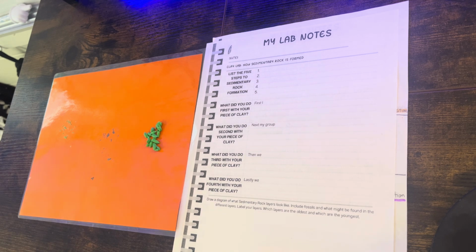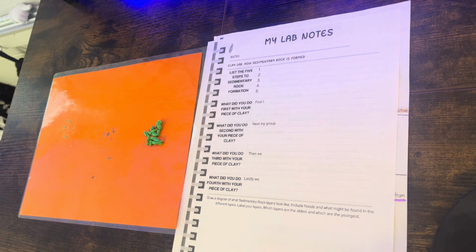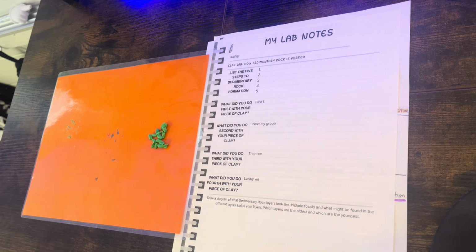So we just modeled erosion, which is moving the sediment, and deposition, which is taking the sediment and leaving it at a new location. Say it with me: we eroded the sediment by moving it to a new location and depositing it.